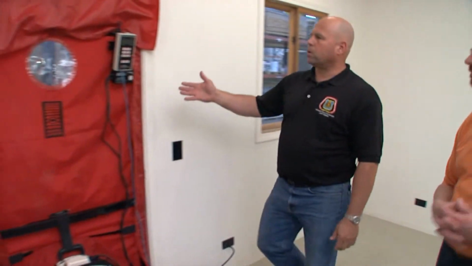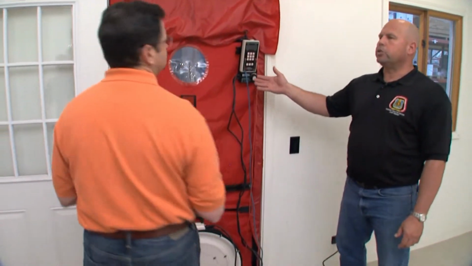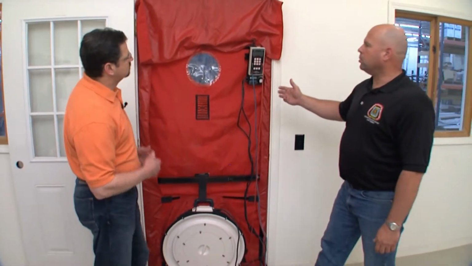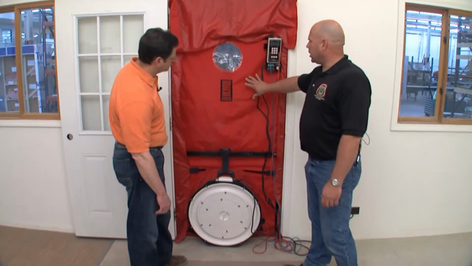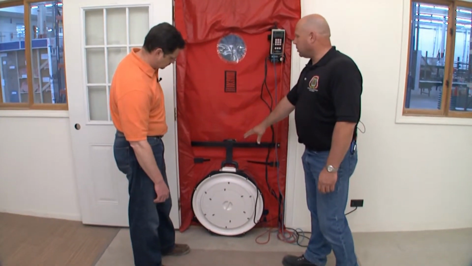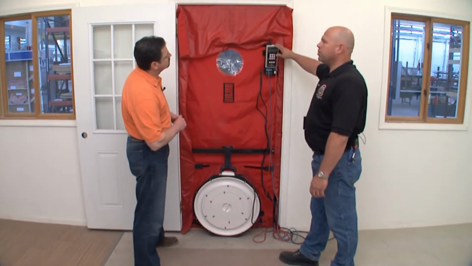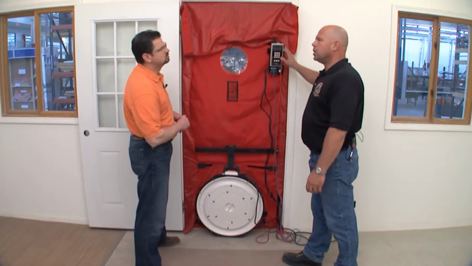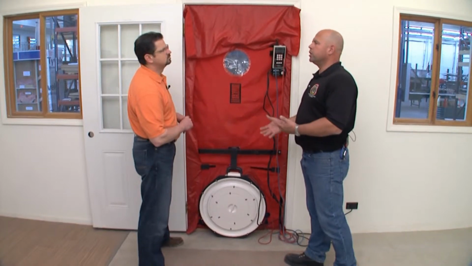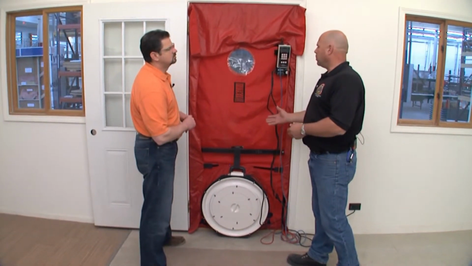Sure. So what we do is something like this, where we have a blower door situated in an exterior opening. We have a fan that we're able to use to pressurize or depressurize the building. And then we have a calibrated manometer, another tool that's able to tell us what our air leakage rates are. This being a small house, we can use a single blower door, a single fan.